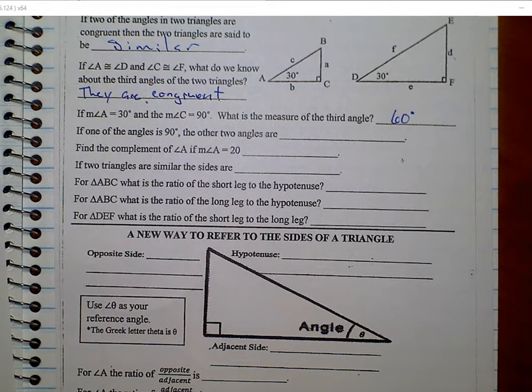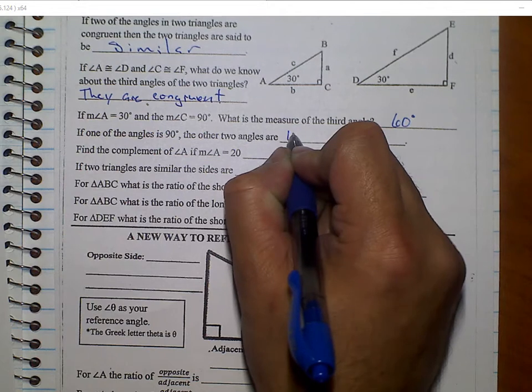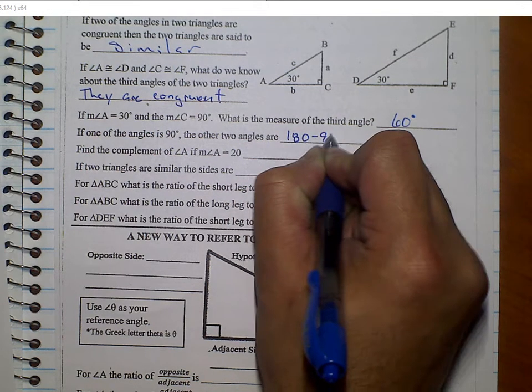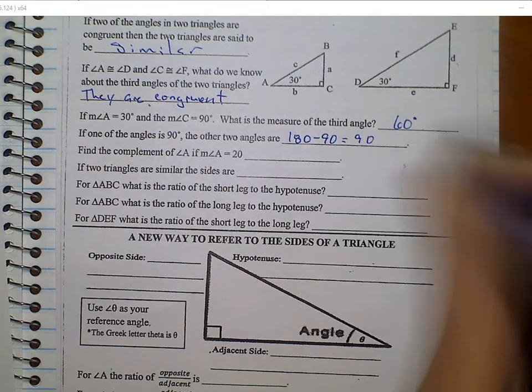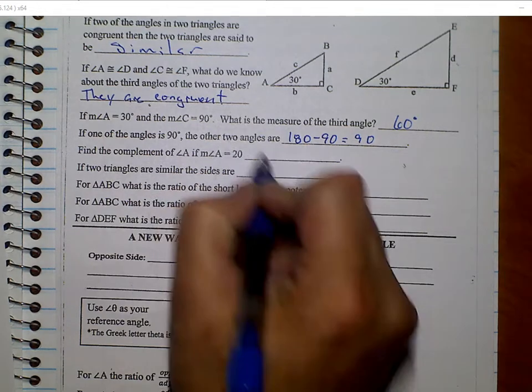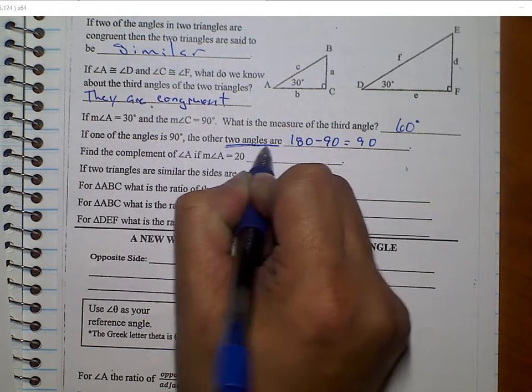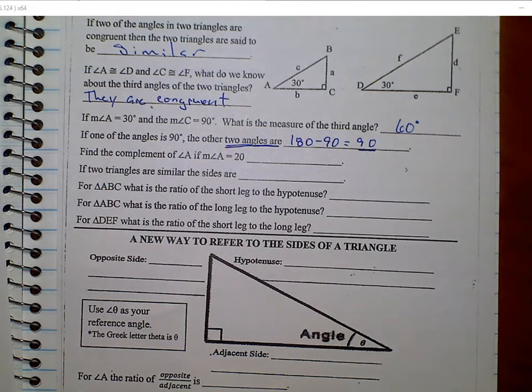If one of the angles is 90, then the other two angles together have to be 90, because 180 minus 90 is 90. That's the point I was trying to make. The other two angles together have to be 90.